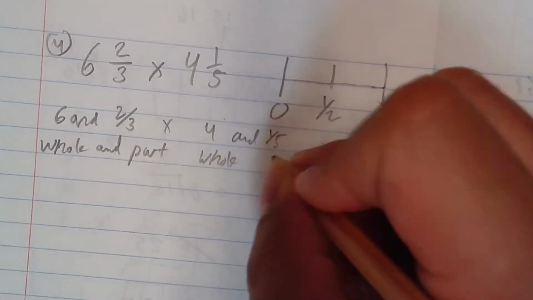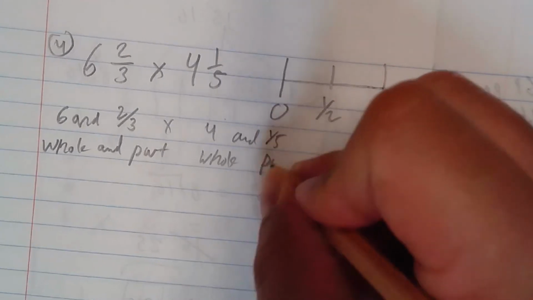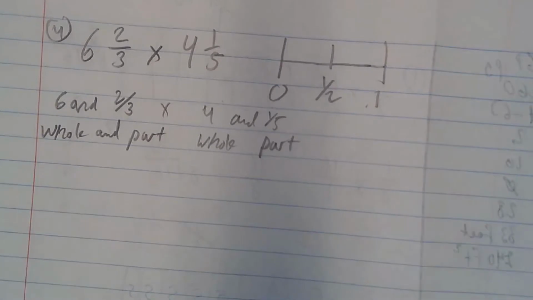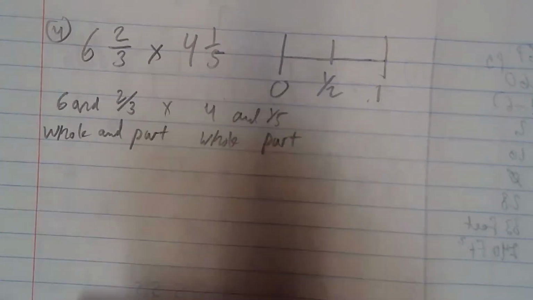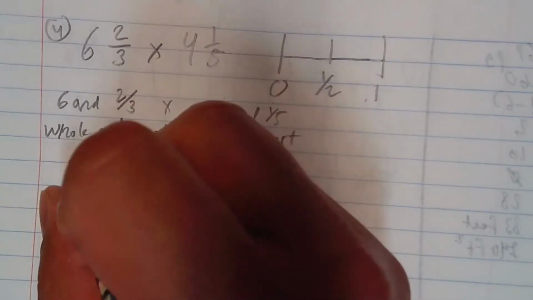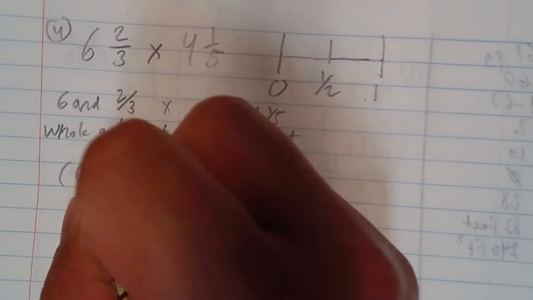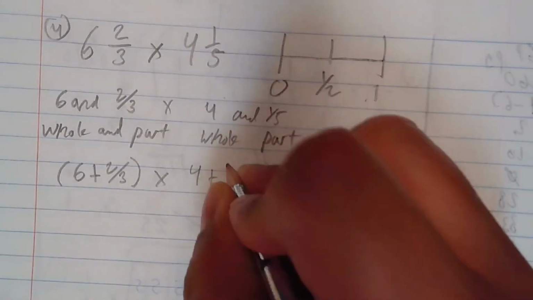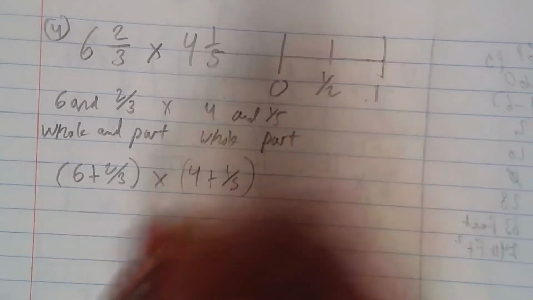We have 4 wholes, and the fraction is the part of a whole. Just keep that in mind. So there's a reason I'm saying this. 6 2/3. So in terms of math, it would look like this: 6 2/3 times 4 1/5. And why did I do that?